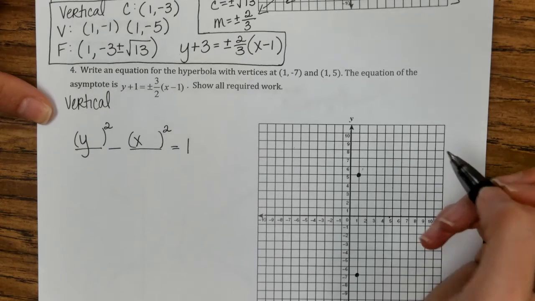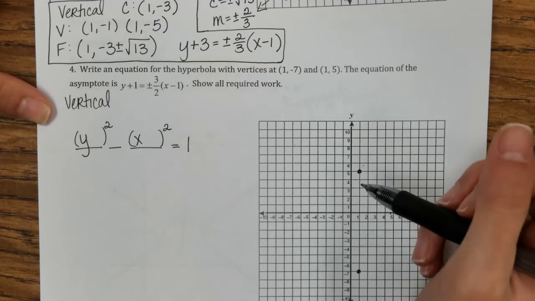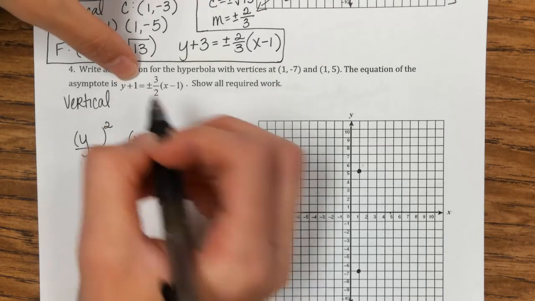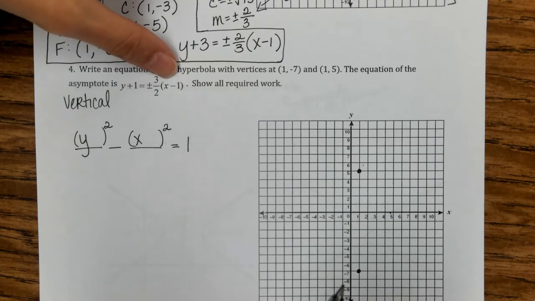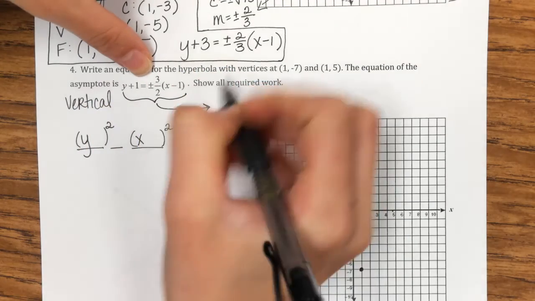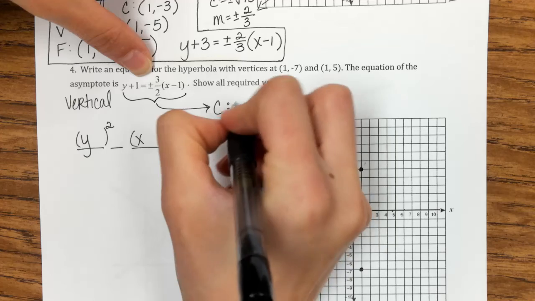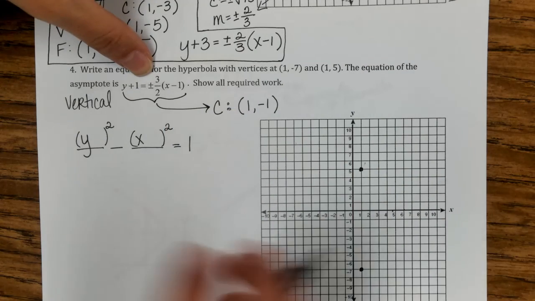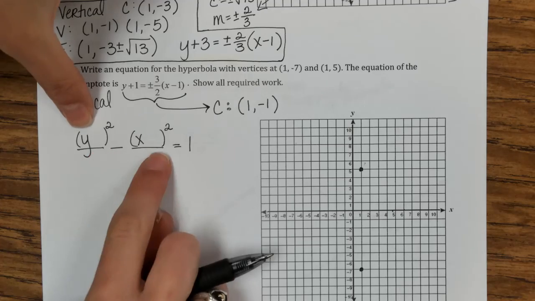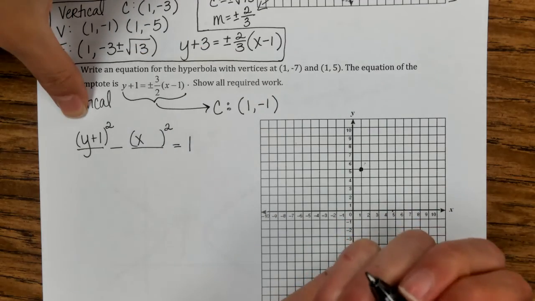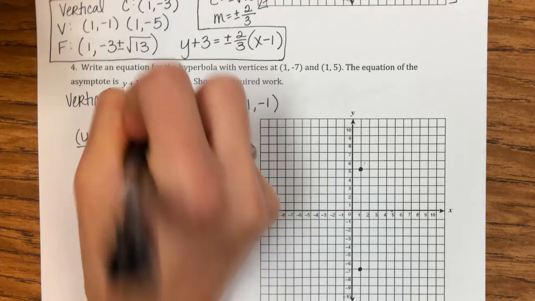Okay, and I know that my center, if my asymptote is y plus 1 equals plus or minus 3 over 2 times x minus 1, from that asymptote, I can get the center, which is 1, negative 1. So for my equation, I know it's going to be y plus 1 squared minus x minus 1 squared.